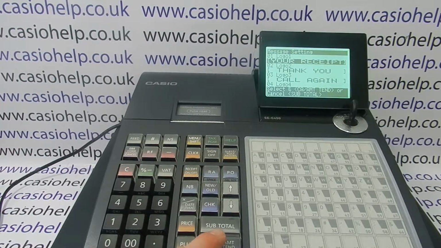So to go into line 1, you press CA amount end, and then the delete button here, decimal points, gets rid of all the default text, and you can now pop in your own message.